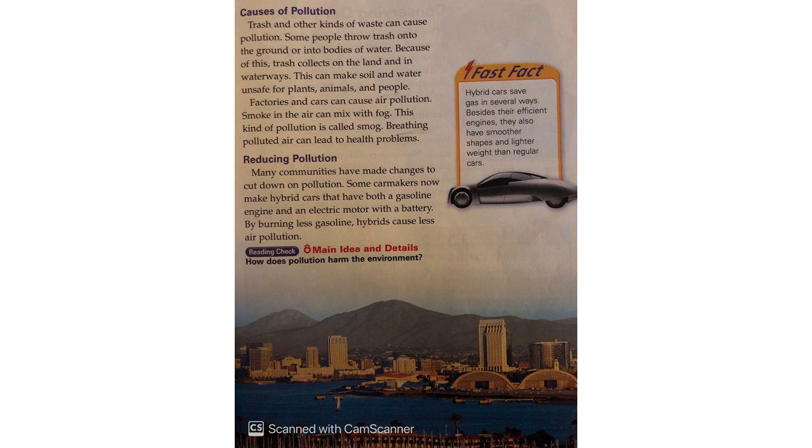Factories and cars can cause air pollution. Smoke in the air can mix with fog. This kind of pollution is called smog. Breathing polluted air can lead to health problems. So let's look at reducing pollution. What can we do? Last paragraph.